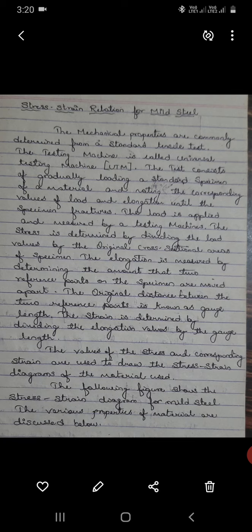The load is applied and measured by the testing machine. The stress is determined by dividing the load values by the original cross-sectional area of the specimen. The elongation is measured by determining the amount by which two reference points on the specimen move apart. The original distance between the two reference points is known as the gauge length.